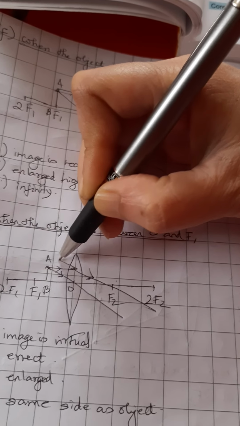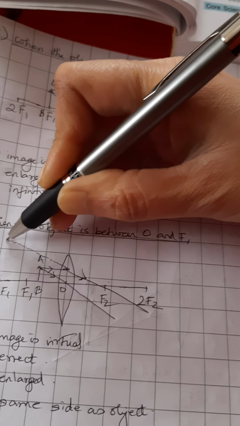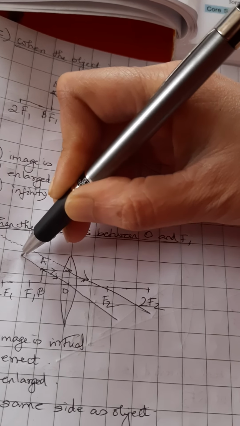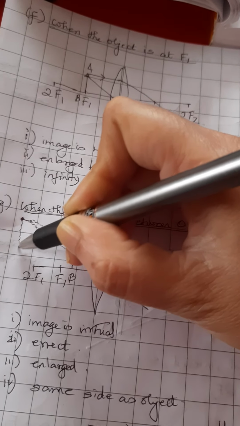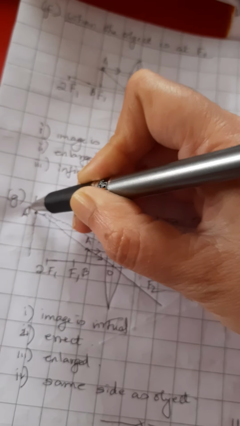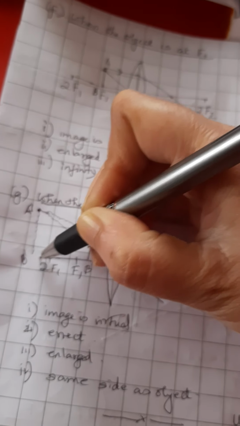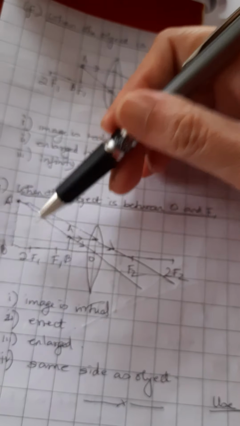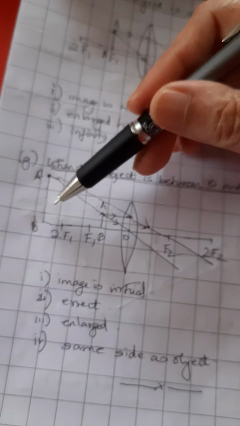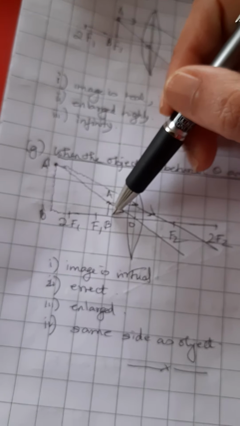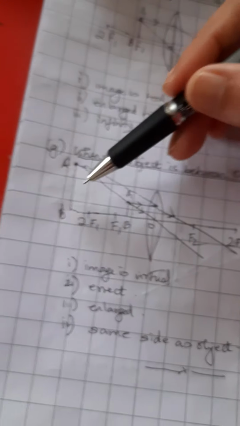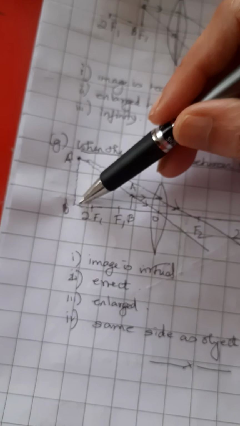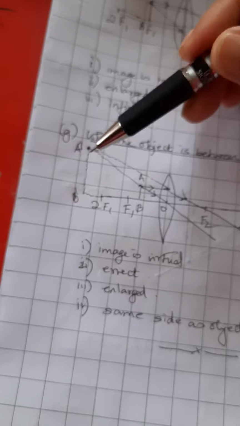We will see that they meet at a point here. This point I call A dash B dash. You find that it is on the same side of the lens as the object. So the image is formed on the same side of the lens as the object is present. It is highly enlarged. It is a virtual image. It is erect. Virtual, erect and enlarged, and it is on the same side as the object.